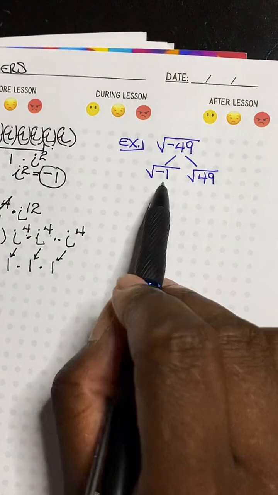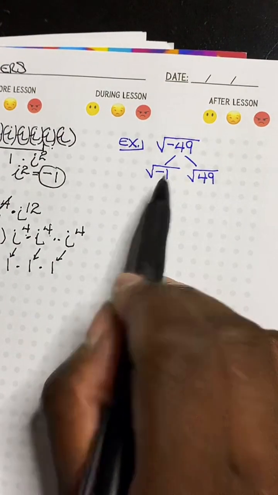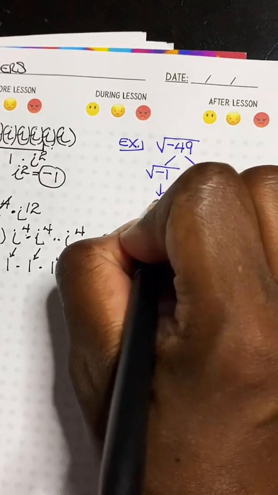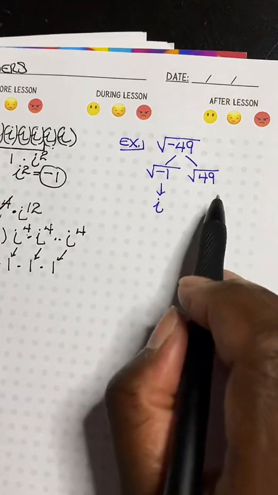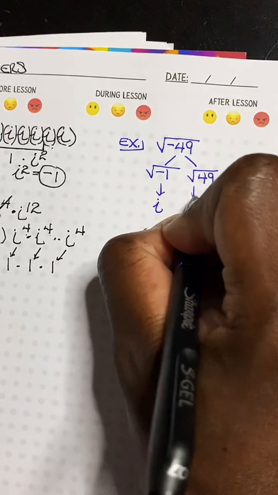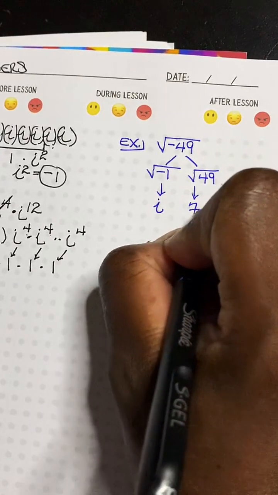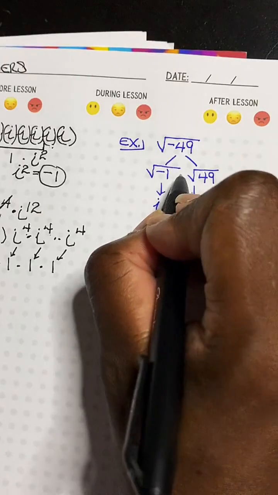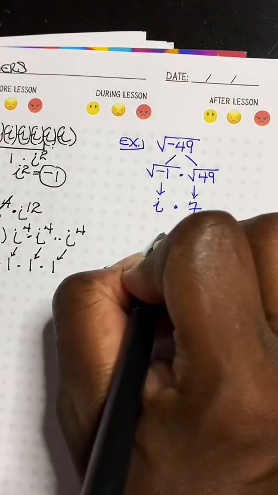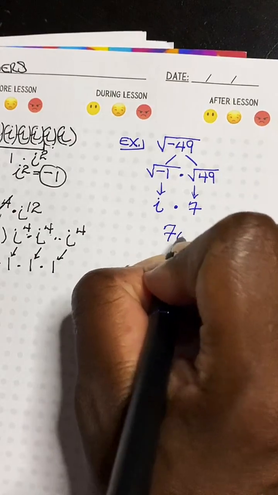So now, this square root of negative 1, remember, that's equivalent to i. And then we have the square root of 49, which is a perfect square, which gives me 7. And we are multiplying these two together. So when you multiply, you have your 7i.